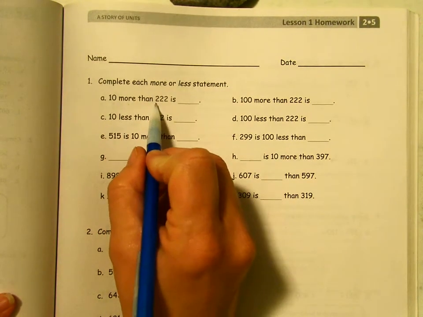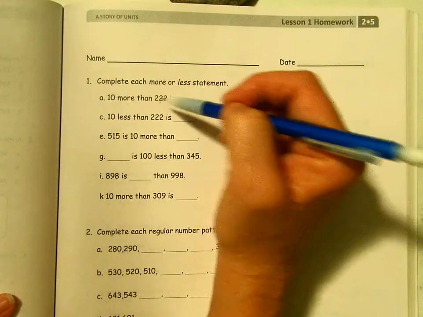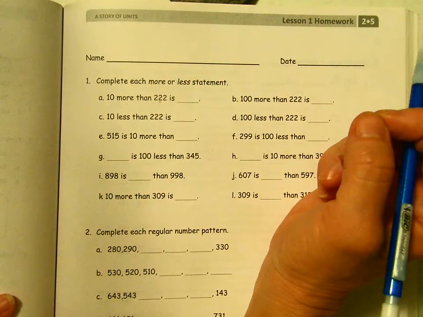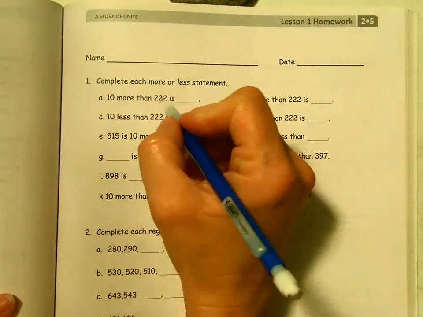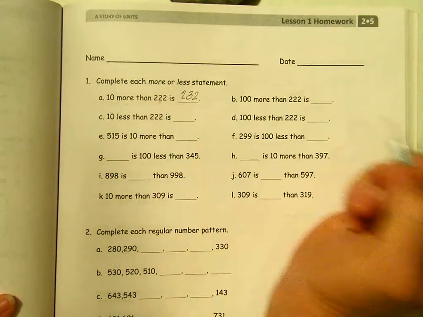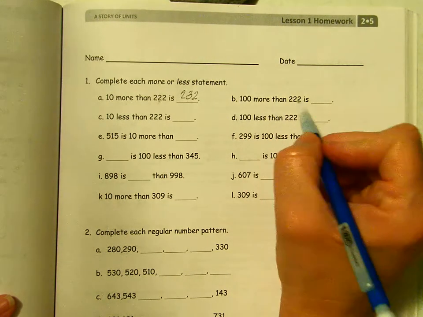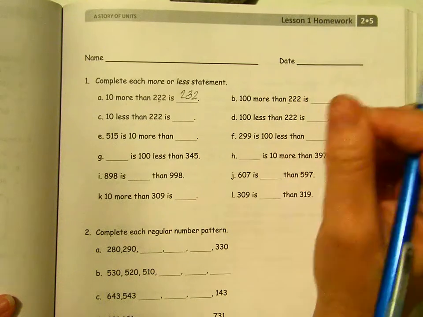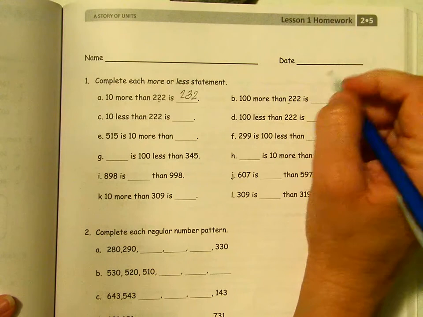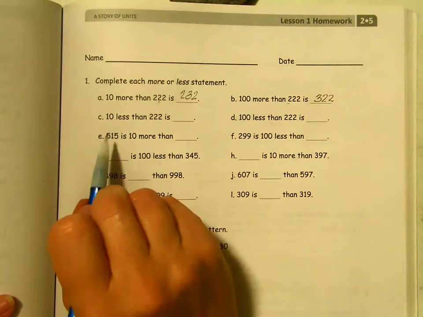10 more than 222. We're going to be changing the tens. We're going to have one more 10 here. It's just like adding a place value disk onto your place value chart. If I had one more in the tens place, it's going to be 232. 100 more than 222. Now we're looking at the hundreds place, and it's like putting another disk down in our place value chart. We're going to have one more in our hundreds. So it's 322.